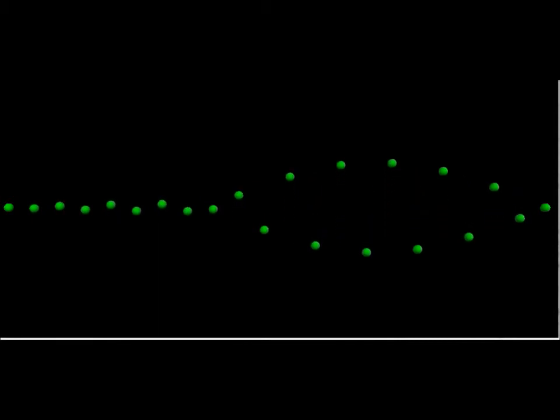If we look at the highest mode, we see that the oscillation is almost entirely restricted to the masses on either side of the stiff spring. This concentration of energy in a few masses is called localization.